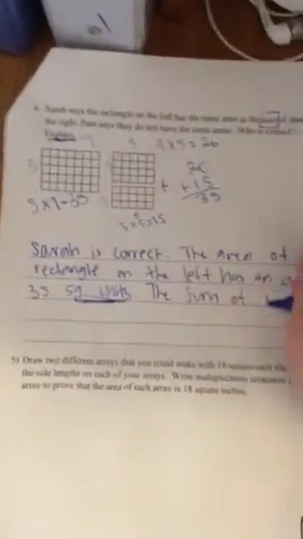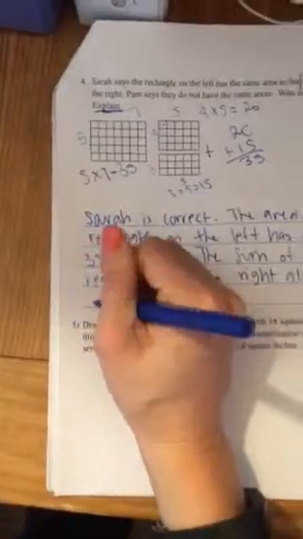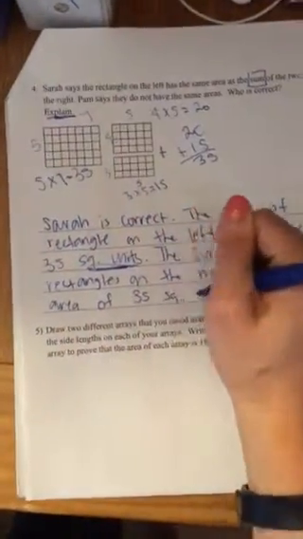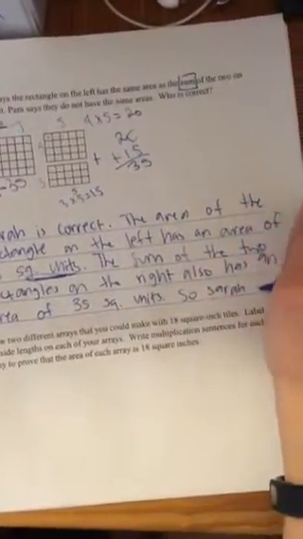The sum of the two rectangles on the right also has an area of 35 square units. So Sarah is right, they are the same.